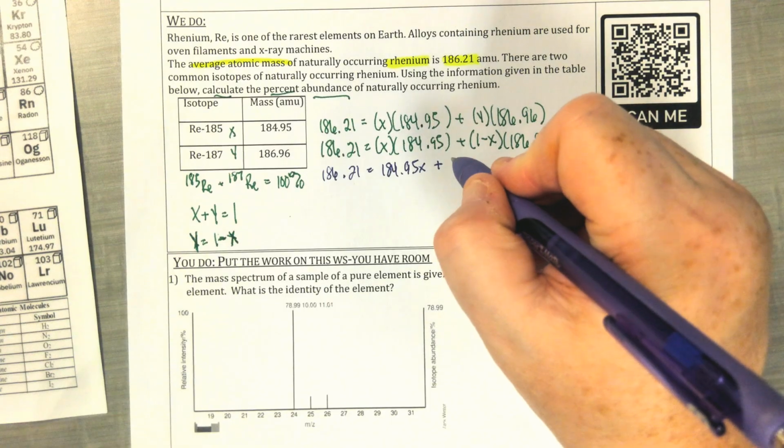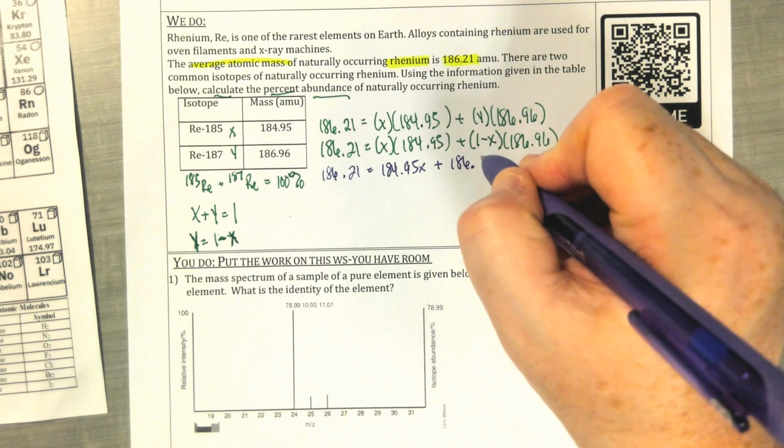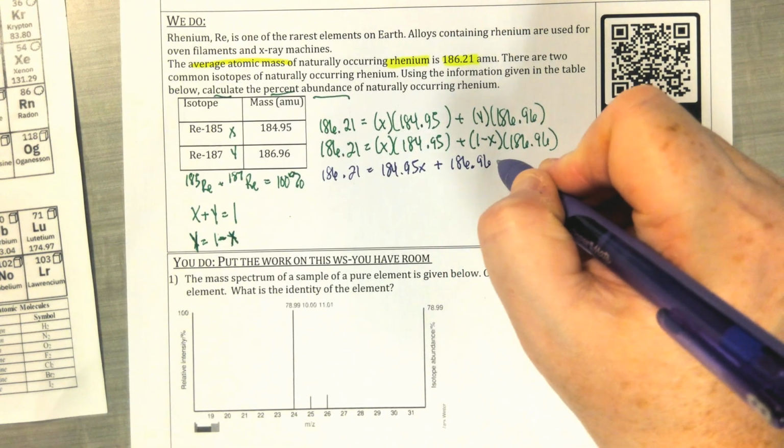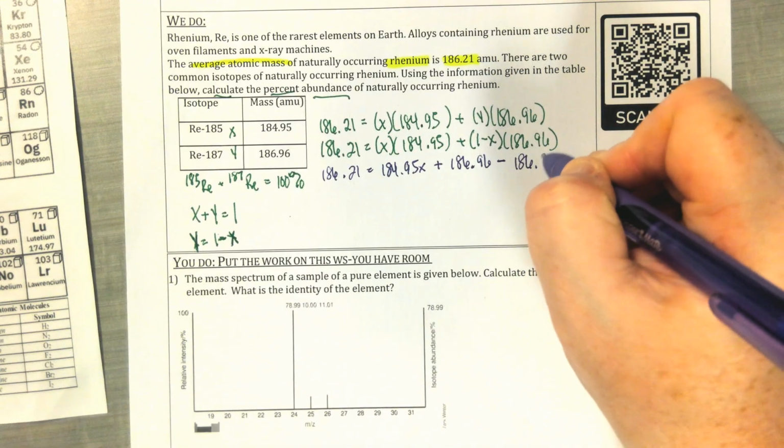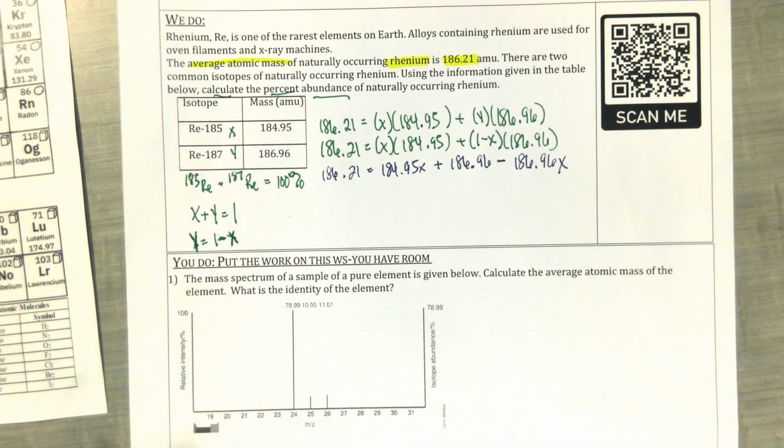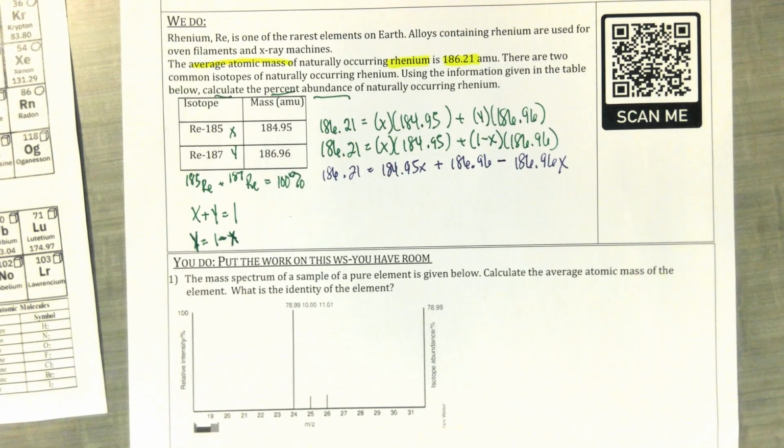So we get 186.96 minus 186.96x. So all I did there was distribute the x. That's all I did. That's algebra 1, 2.